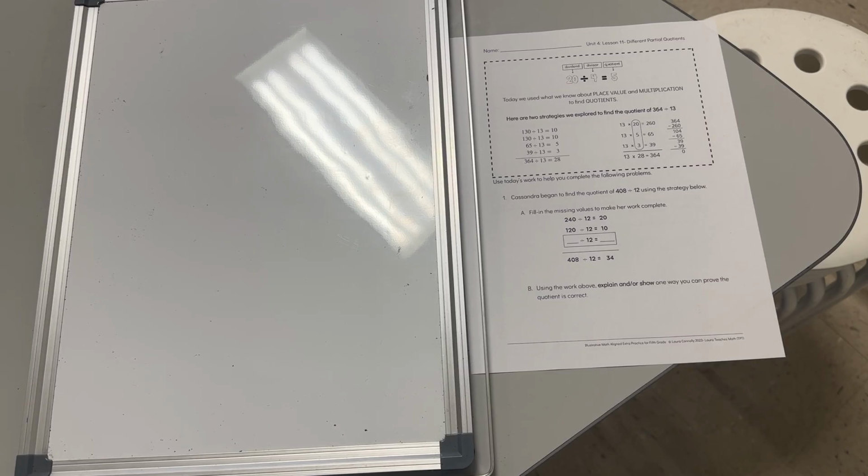Today we are going to be working on Unit 4, Lesson 11. In this lesson, we are continuing with division and we're specifically using multiplication to help us find the answers to these division equations or these quotients.